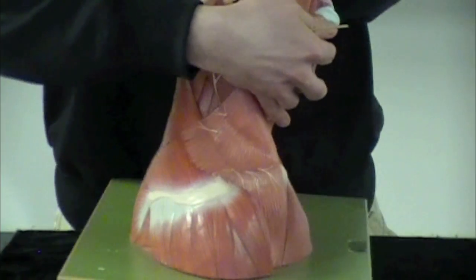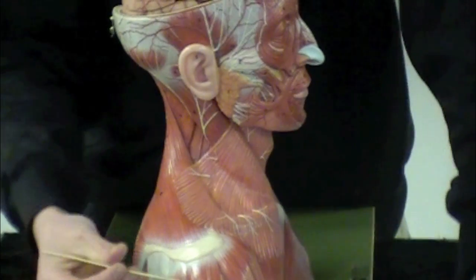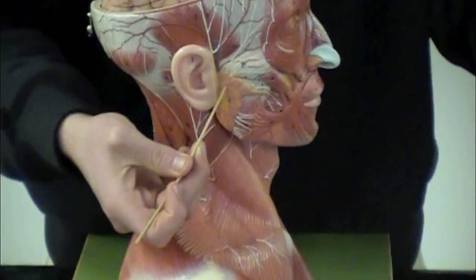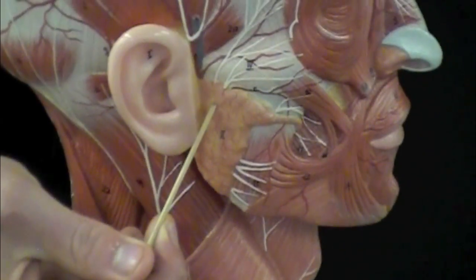So now we're going to go into salivary glands. So salivary glands make your saliva. So I take my big head here, looking at a side view. Up here is going to be your parotid salivary gland.